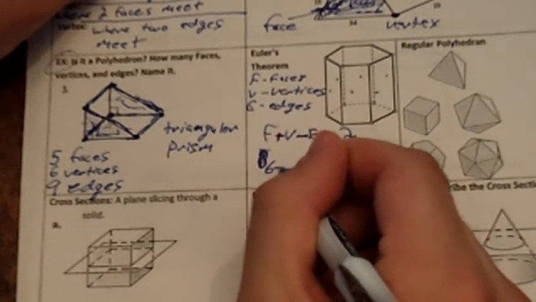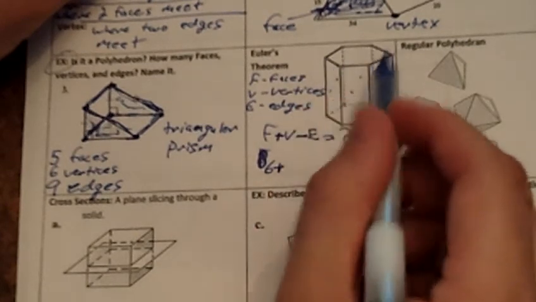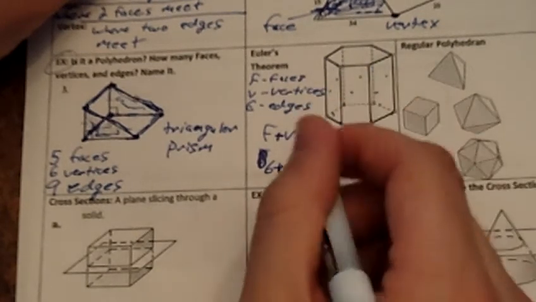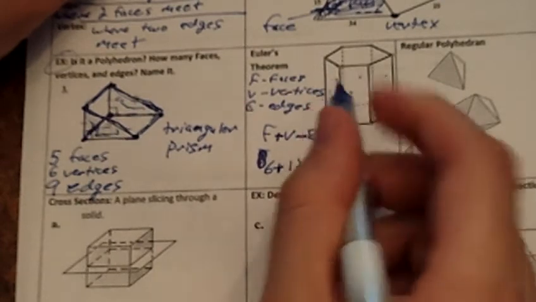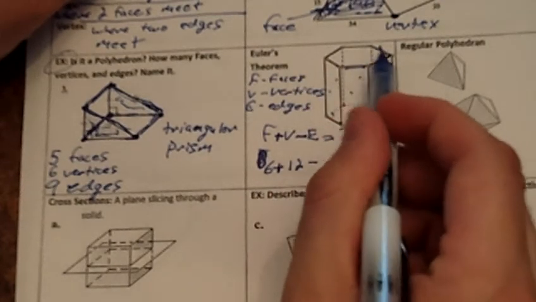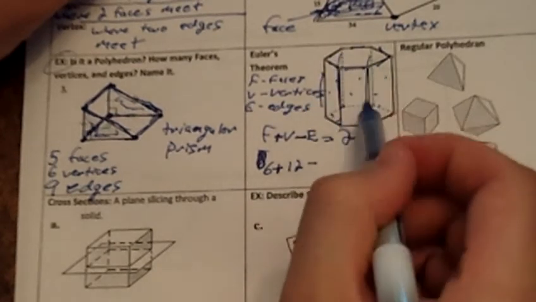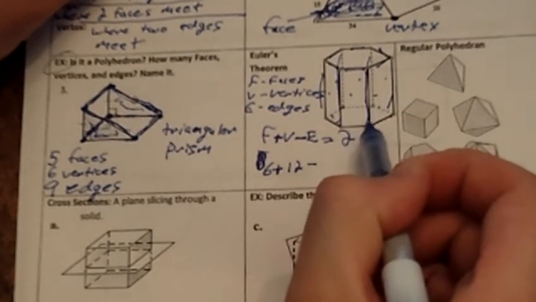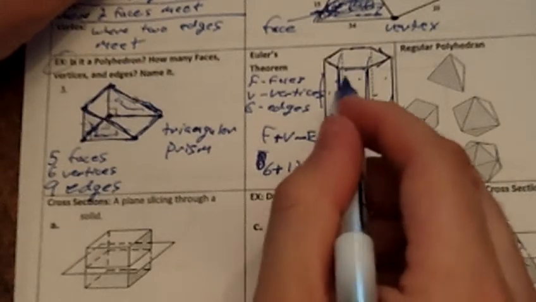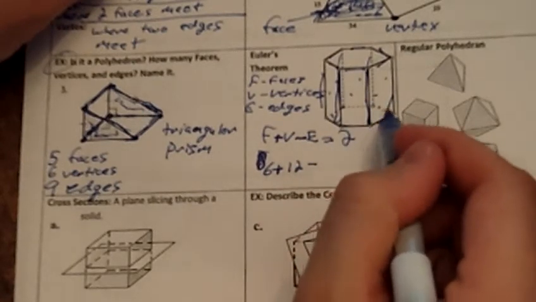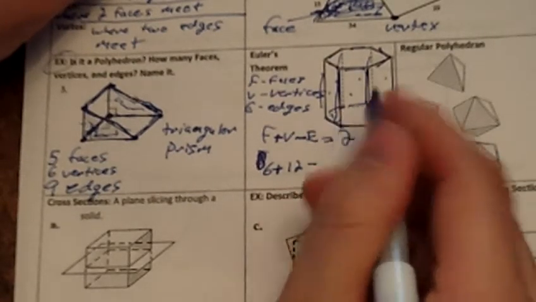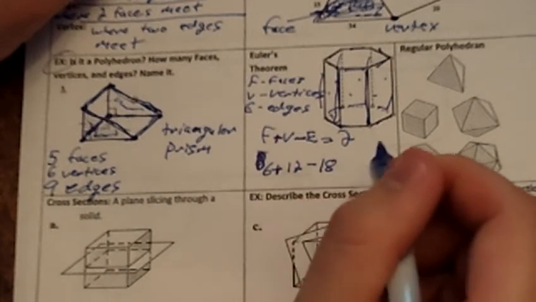So 6 plus how many vertices? 1, 2, 3, 4, 5, 6, 7, 8, 9, 10, 11, 12. 6 plus 12 minus how many edges? 1, 2, 3, 4, 5, 6, 7, 8, 9, 10, 11, 12, 13, 14, 15, 16, 17, 18, minus 18.